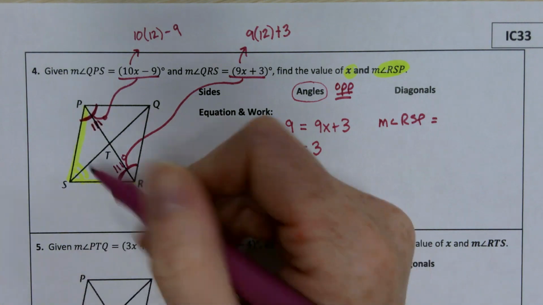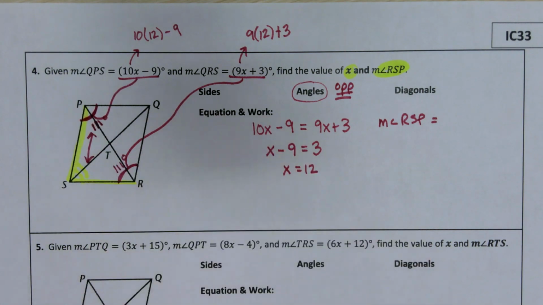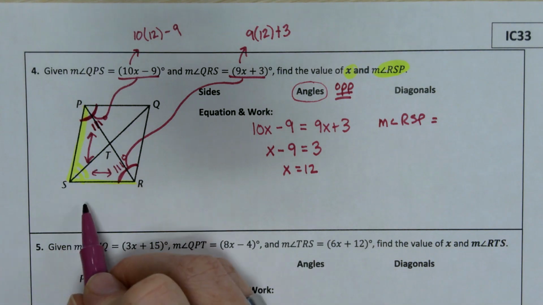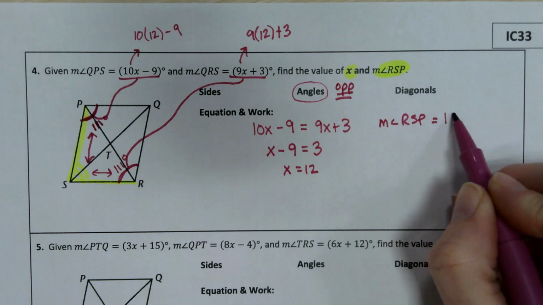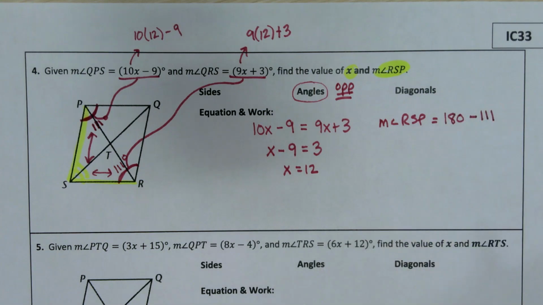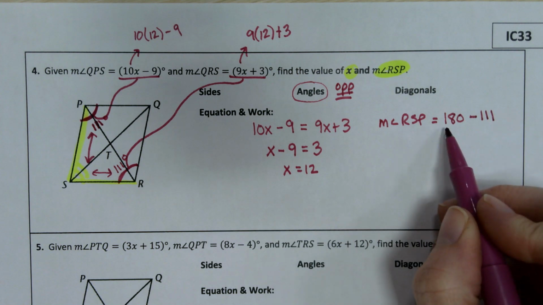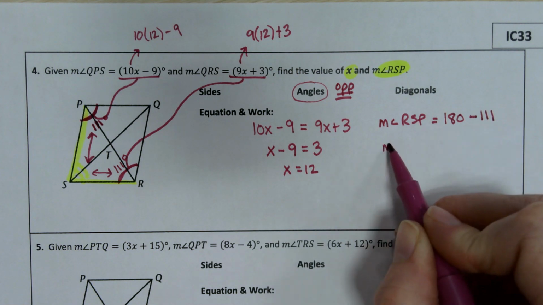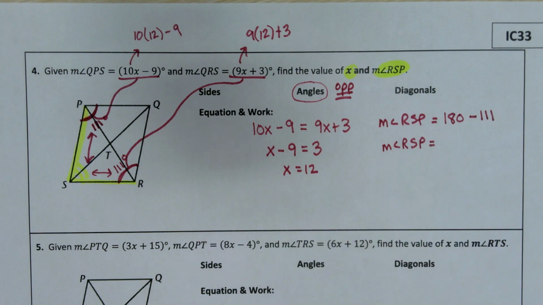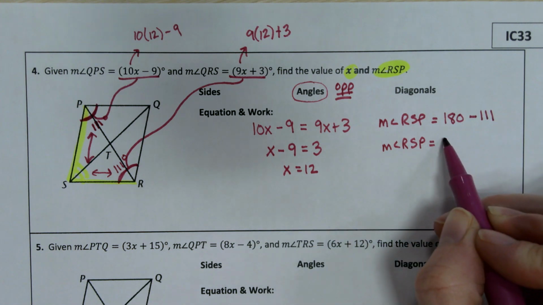So now thinking about the fact that these are consecutive, to find the measure of RSP, we need to use the fact that we have supplementary angles in the mix. So if I already know that other angle is 111, I can subtract that from 180 degrees, and that will give me the number of leftover degrees for a measure of angle RSP.